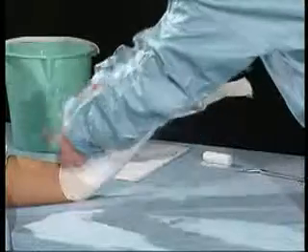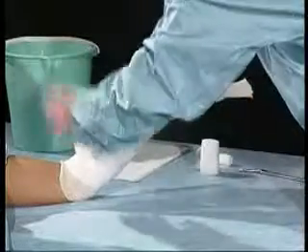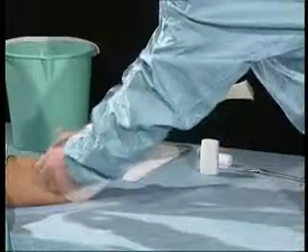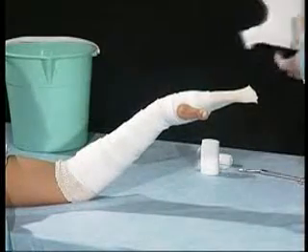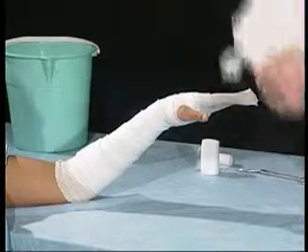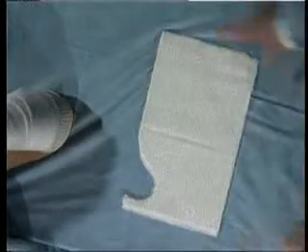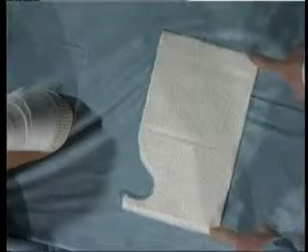Avoid bunching, particularly around the thumb, which is often more easily dealt with by making a hole in the soft roll. Ensure that there are no lumps and a consistent thickness of material. Use 6 layers of plaster bandage. The slab should be an appropriate width and length.